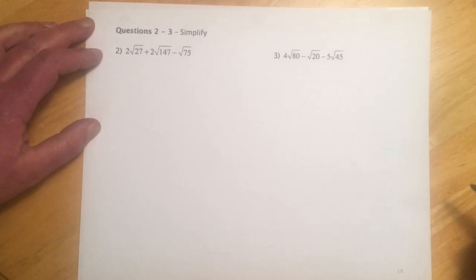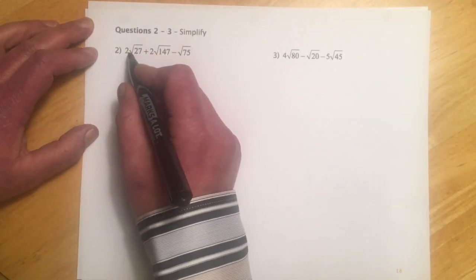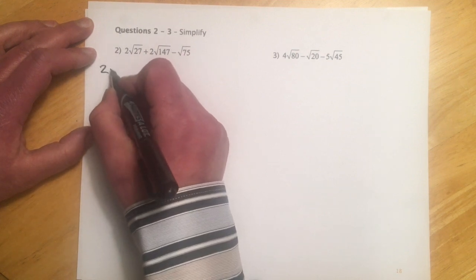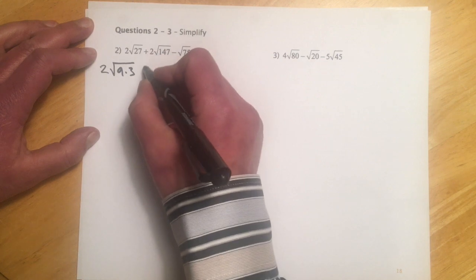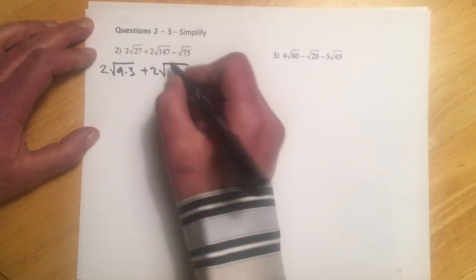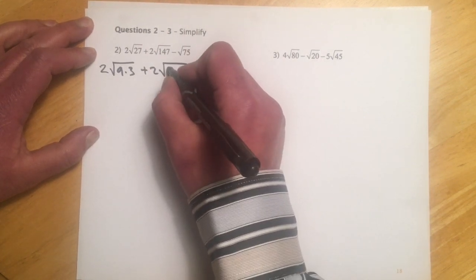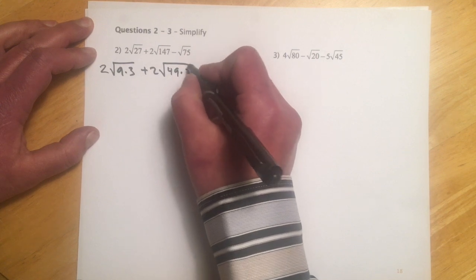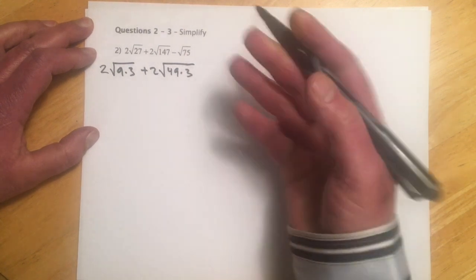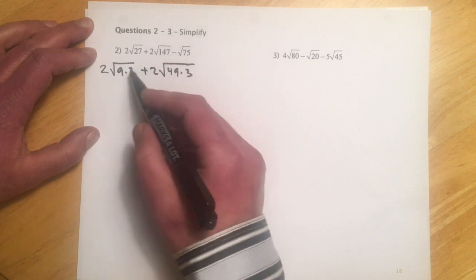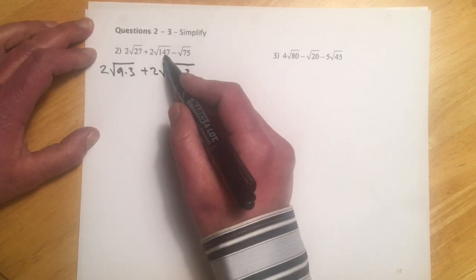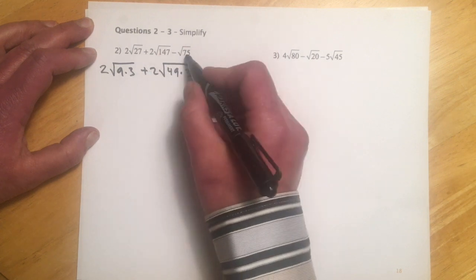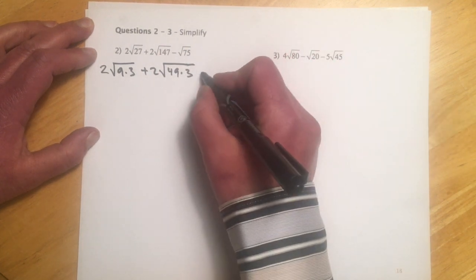So these next couple I would have you guys try. This would be 2, and then 27 I'll write as 9 times 3, plus 2 times 147, and that one is 49 times 3. If you don't see the 49, it's easy enough once you've got the 3 back here: 3 goes into 147 49 times. 3 goes into 75 25 times.